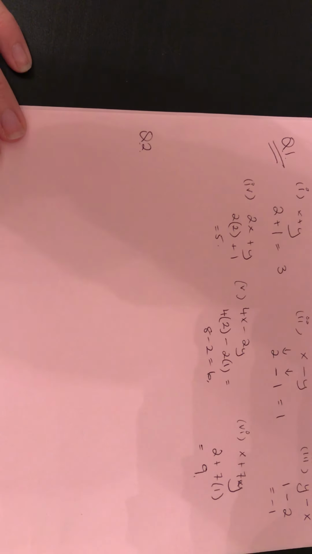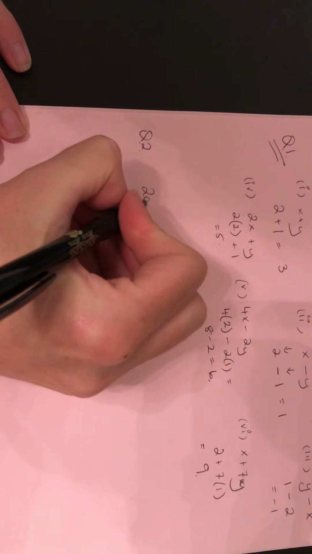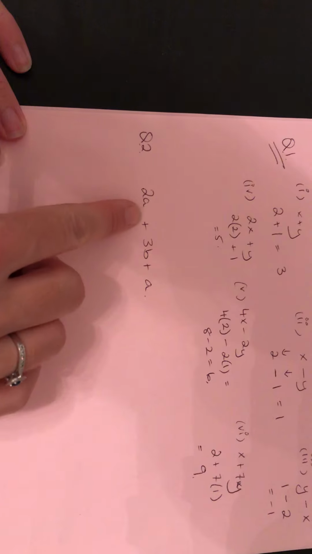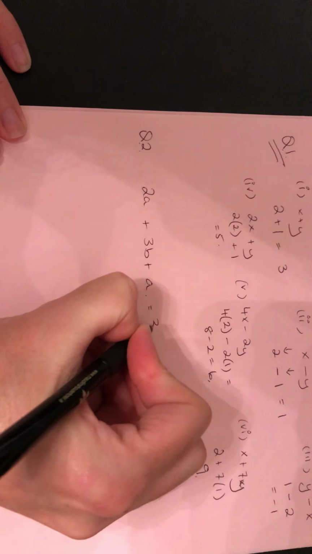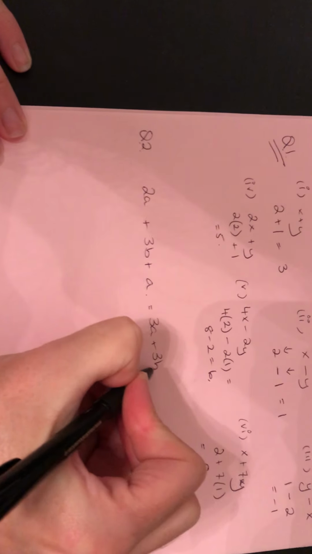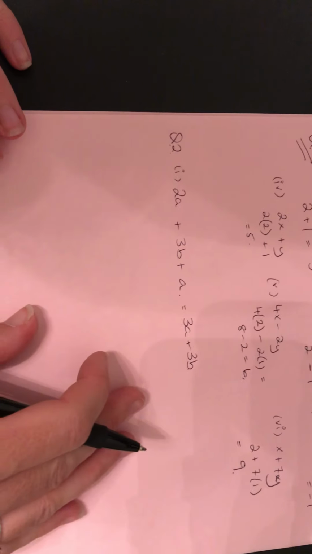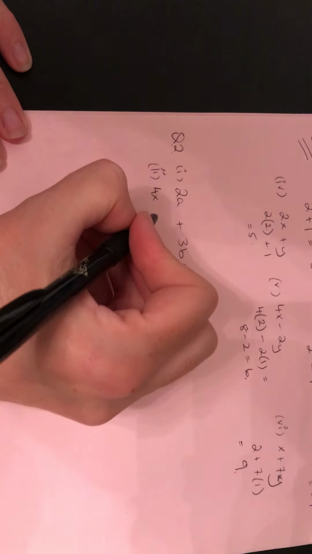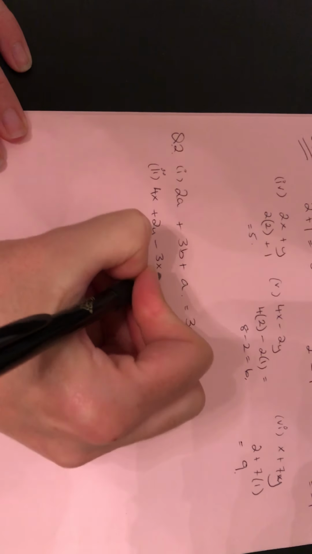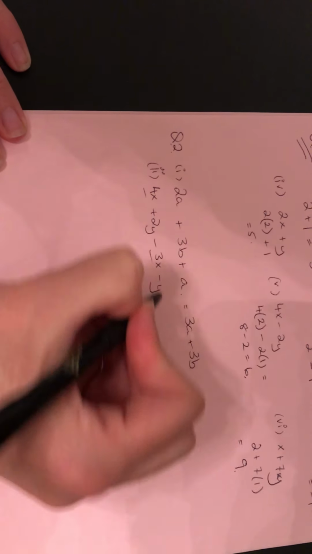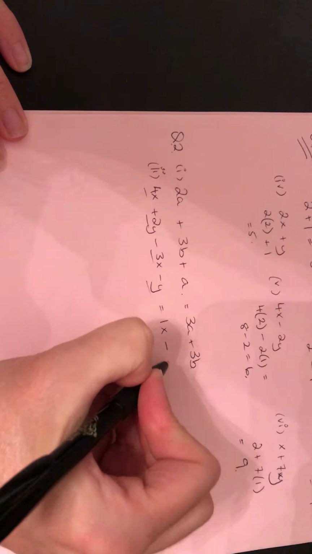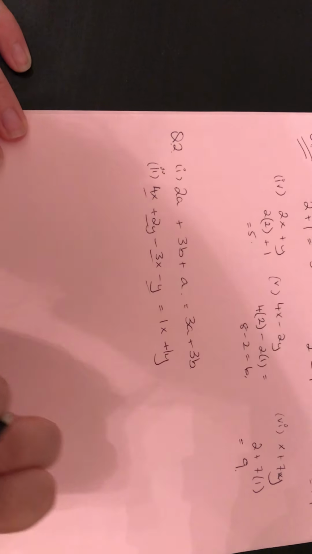Question 2 was just asking you to simplify. So is there any simpler way of saying a 2a and a 3b and another a? Well, if I have 2a and I have another a, I have 3a plus 3b. If I have 4x, this is part 2. If I have 4x plus 2y minus 3x minus y, I have 4x minus 3x gives me 1x, or just an x, and a 2y minus a y gives me a y. You can also always put in the 1 if you want.